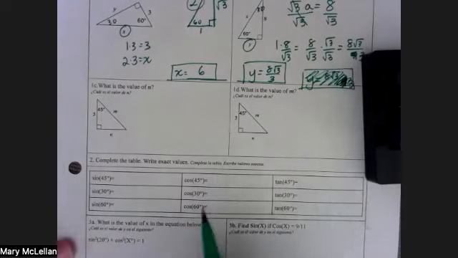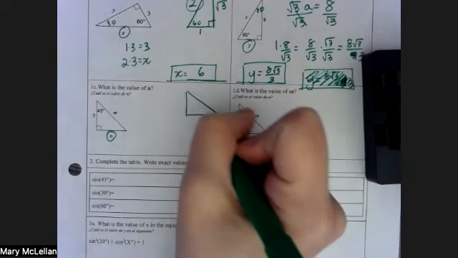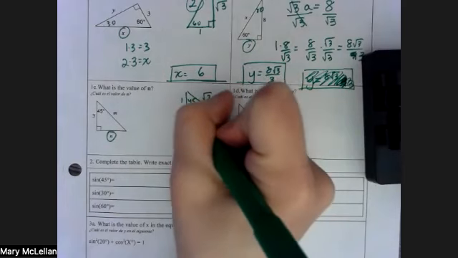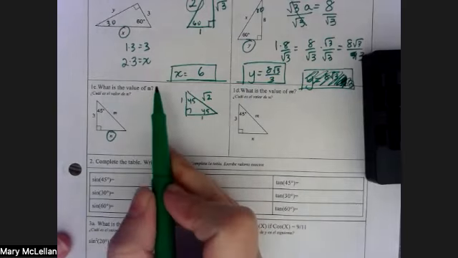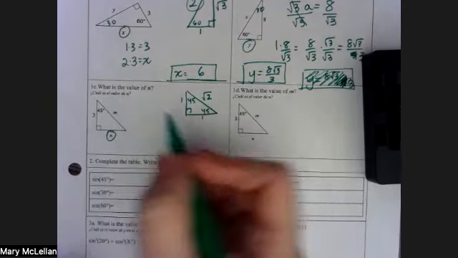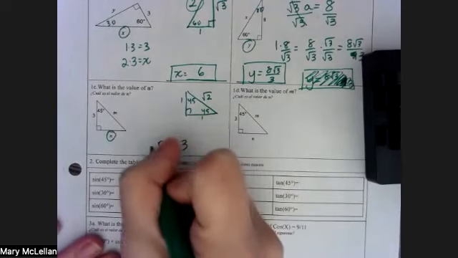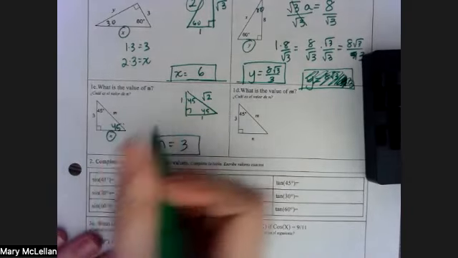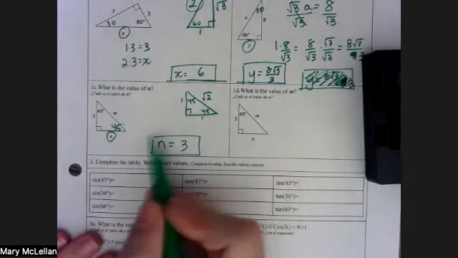Okay, we continue. What is the value of n? This time I have a different special right triangle. This is a 45, 45, 90, which follows the pattern 1, 1, √2. So I'm asked to solve for the value of n. Well, there's a couple ways I can do this. First of all, I know it's going to be 3 because a 45, 45, 90 is isosceles. So this is 45 degrees and this is 45 degrees, meaning these two lengths have to be the same. I actually don't have to do a lot of special work for this one.